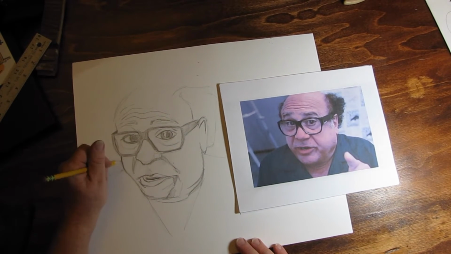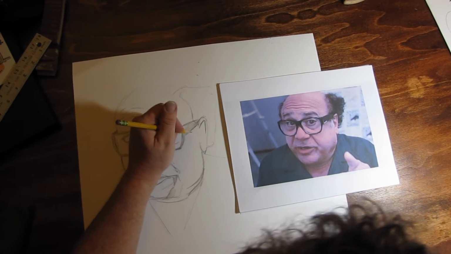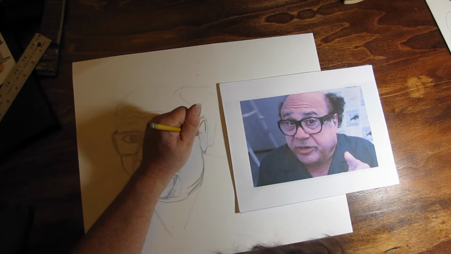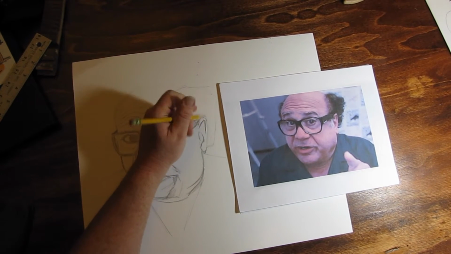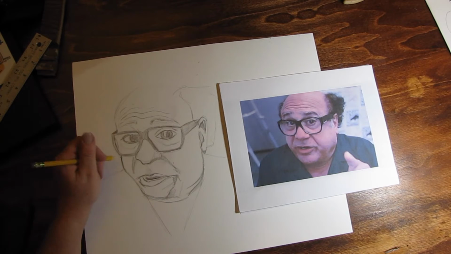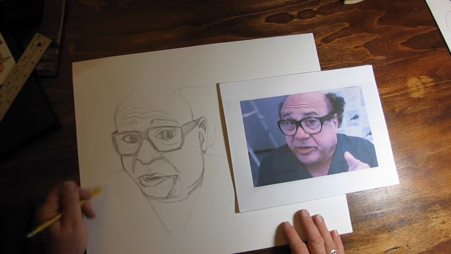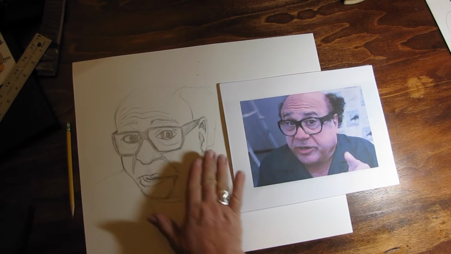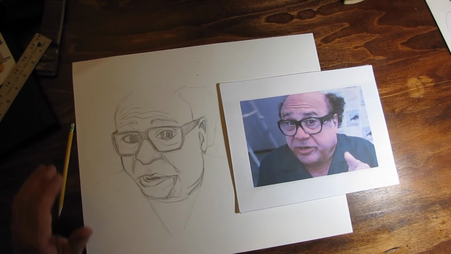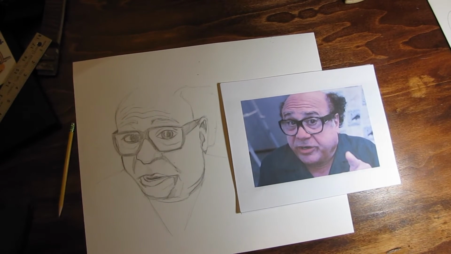Alright, so let me take another quick look up and see if my camera's still blinking. It's still recording. I'm hesitant to fill in this ear because I have a feeling I'm going to erase it pretty soon. Alright, so I'm going to pause this right here for the time being. I'm going to go feed my dogs, get some new batteries, and I will be back in a little bit.